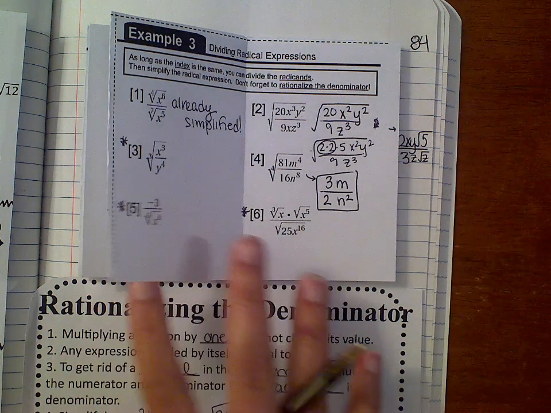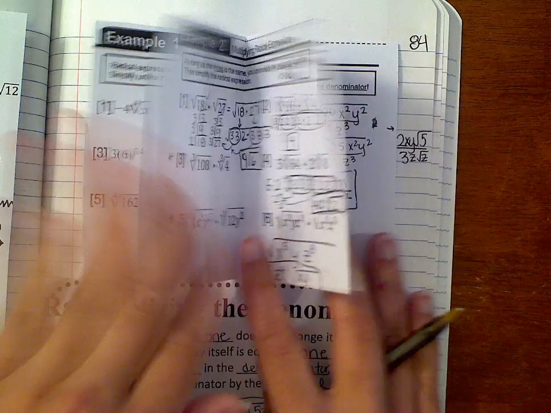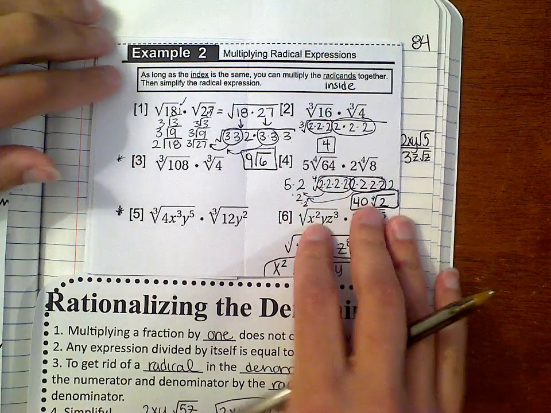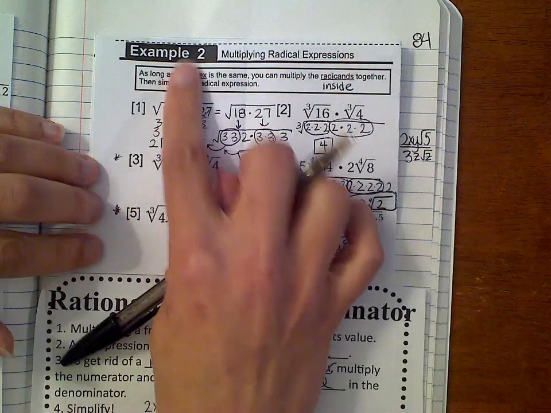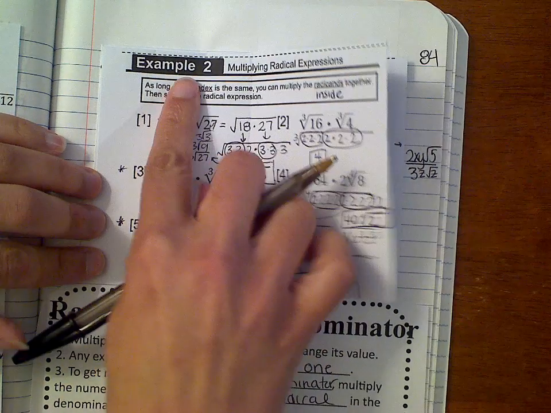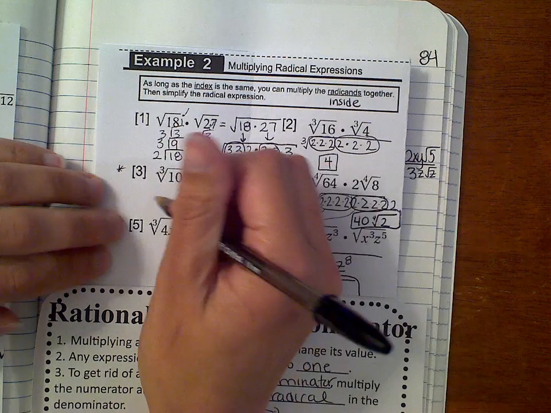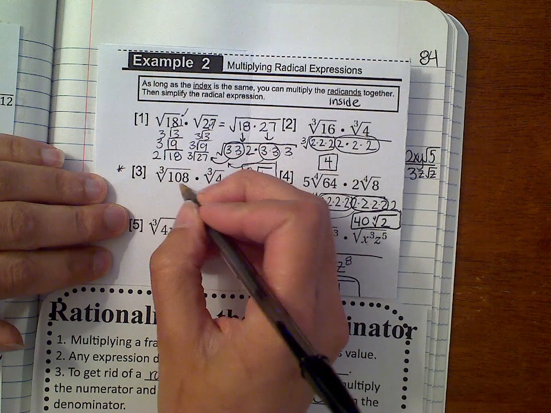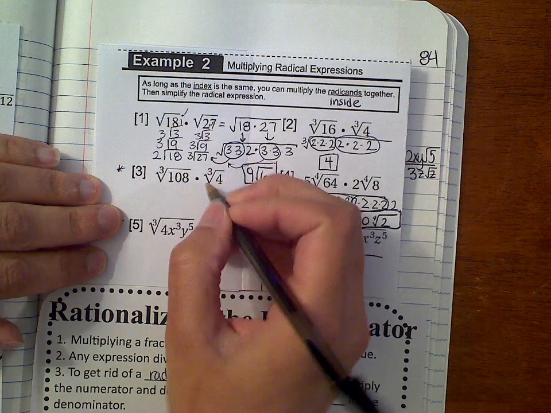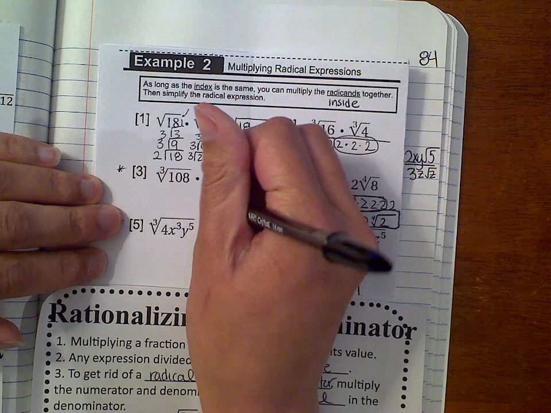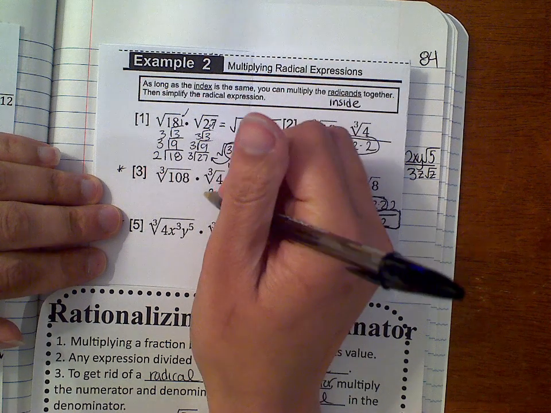Alrighty, so let's look at those examples I had you guys try the other day. So example 3 on the second page, so example 2, number 3. We had some cube roots, and since they're both cube roots, we can smash them up. Now, I wouldn't actually multiply the 108 and 4. I would just think about 4 really being 2 times 2, and then 108, holy moly.